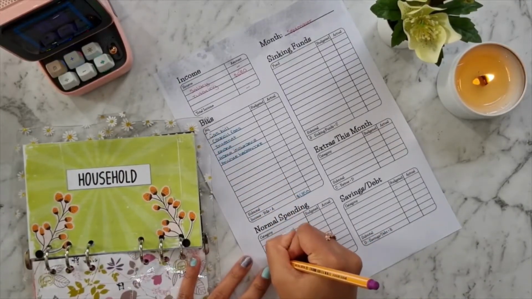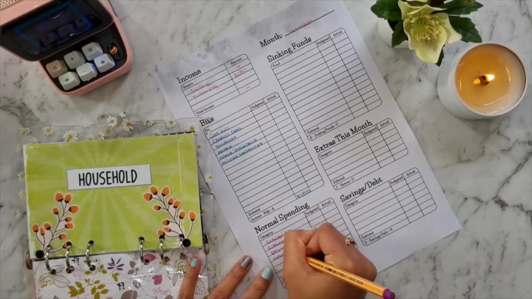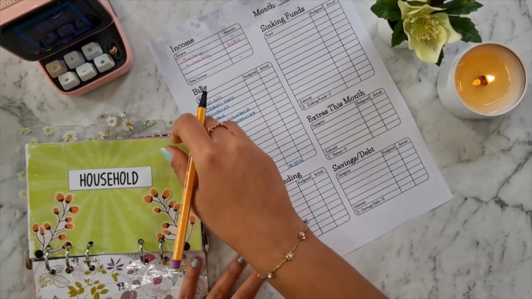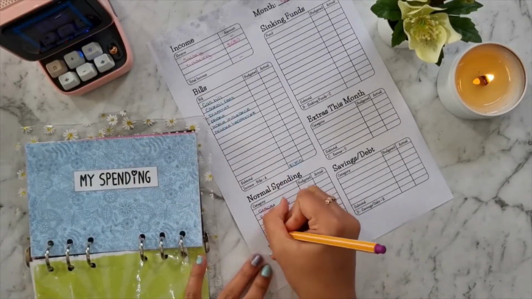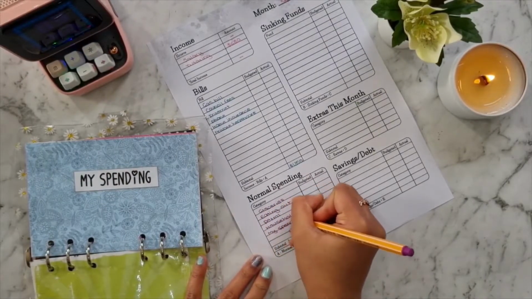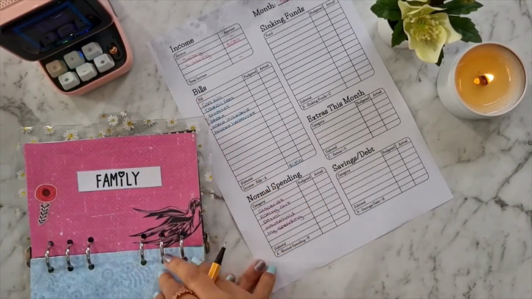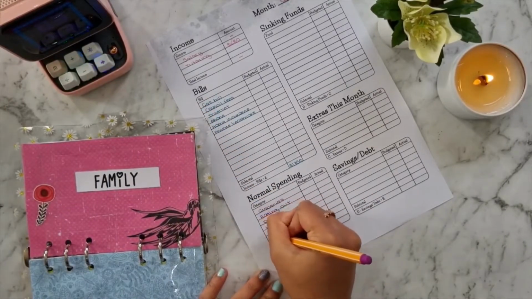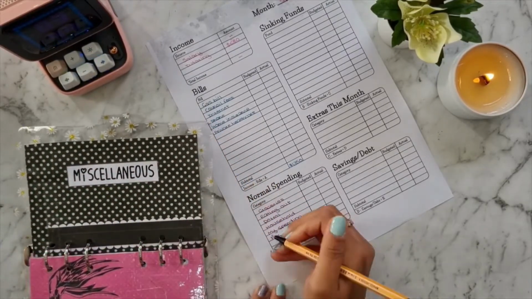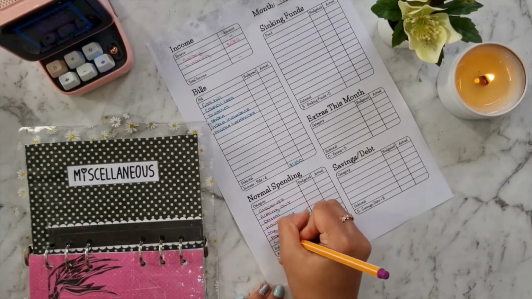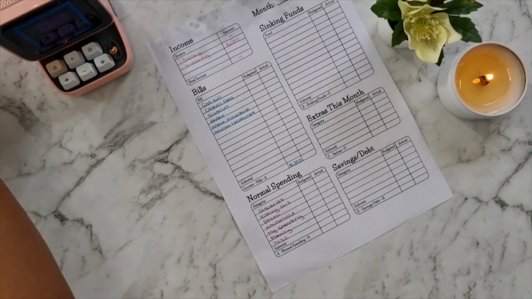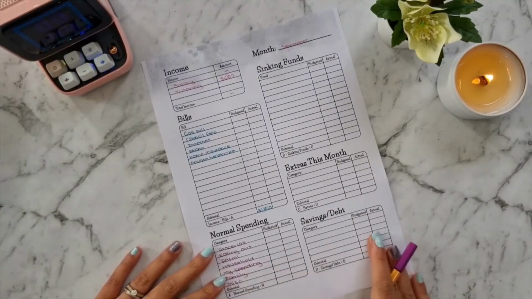Household. Hope you can see that, I'll just push it up a bit. My spending. Family. And miscellaneous. These are my cash envelope categories that I have every single month.